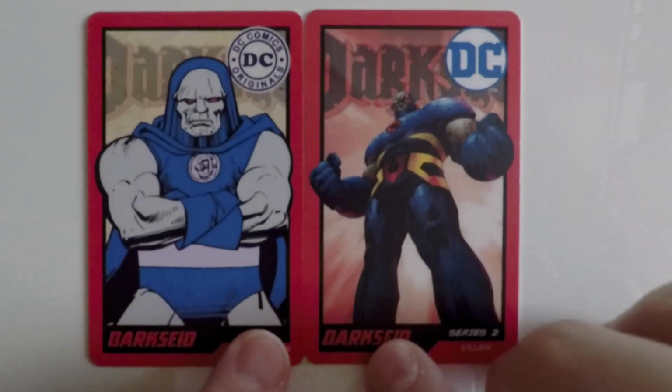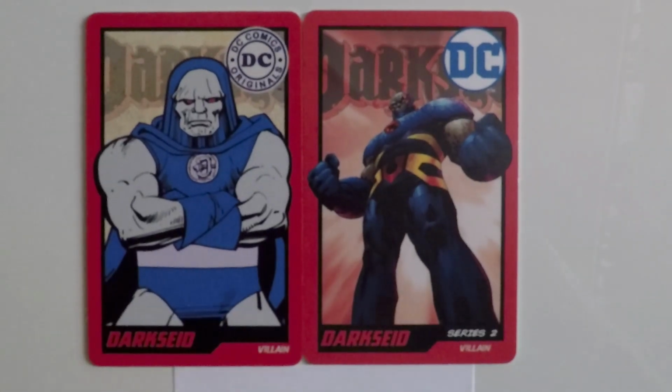Then we get to the final villain in the collection set. You all know who he is. He's the rarest card in the set. Here he is. Darkseid. On the left hand side, the Series 1 Darkseid. On the right hand side, Series 2 Darkseid.